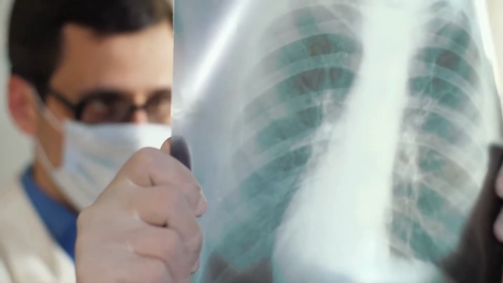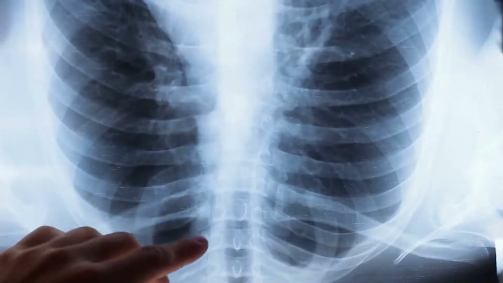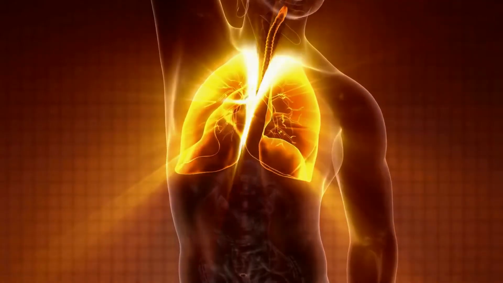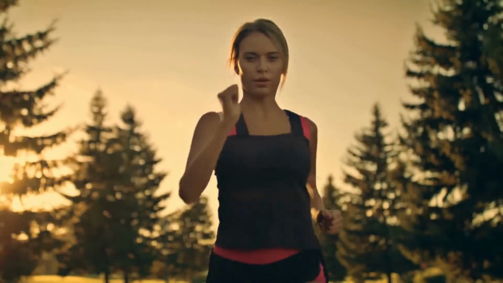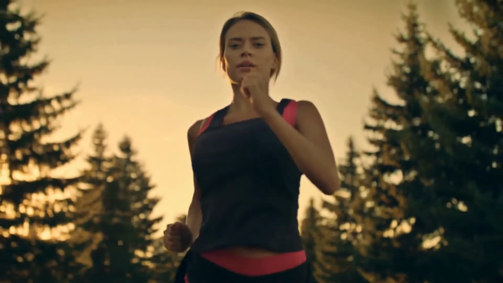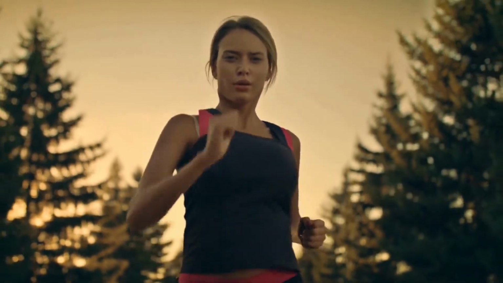Symptoms of interstitial lung disease. When you have interstitial lung disease, you can't get enough oxygen into your blood. As a result, you feel short of breath, especially when you exercise or climb stairs. Eventually, you may find it hard to breathe, even at rest.